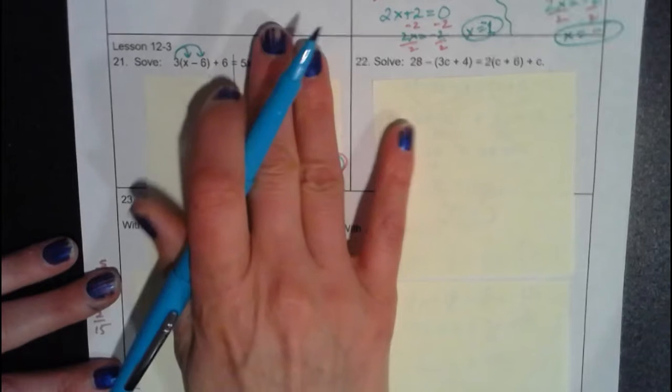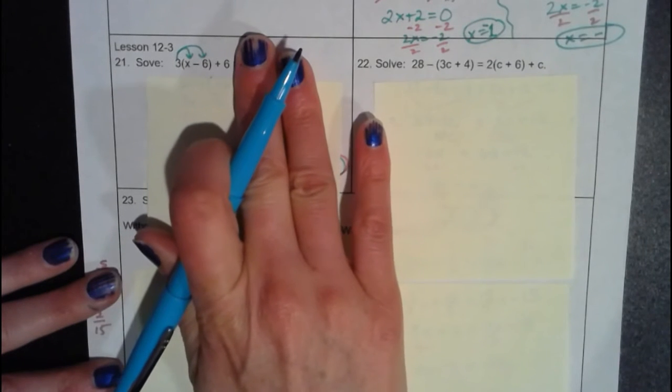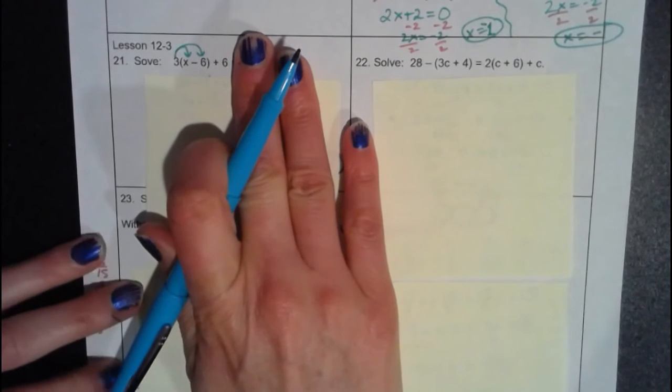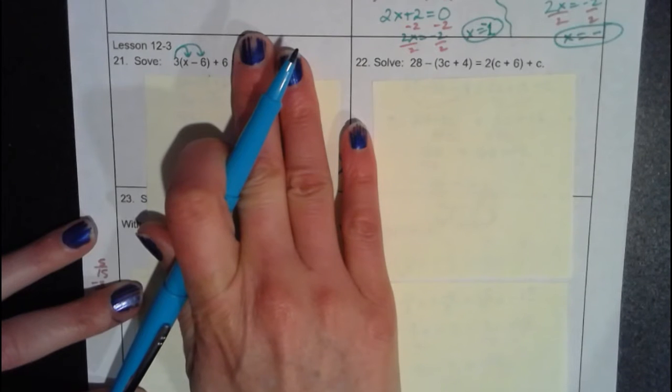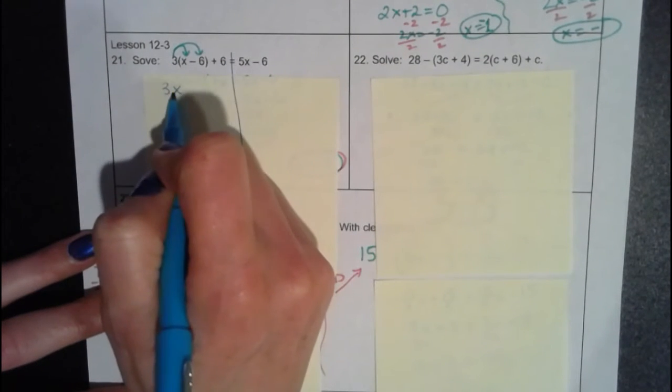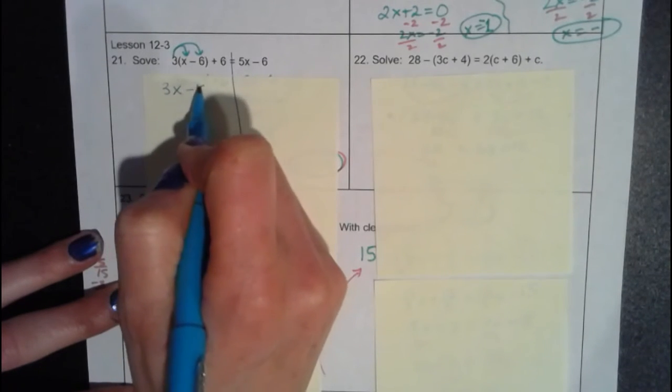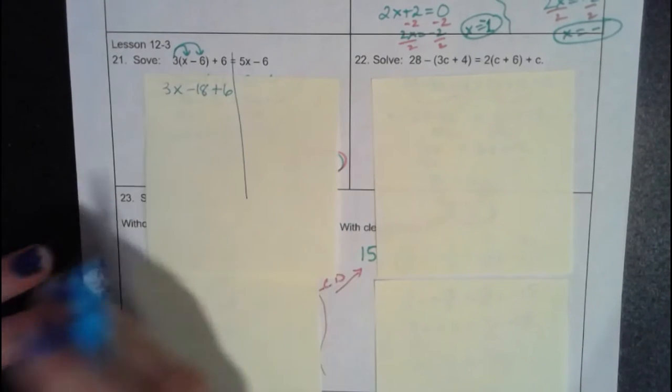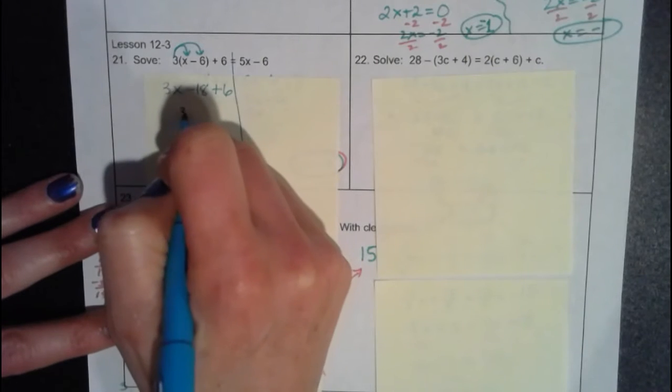And you know how to handle this. You've already done problems that look like that in our last chapter. And we need to simplify that into two-step form. We're going to multiply. So that's 3 times x and 3 times 6, which is 18. Okay? And then we're going to combine like terms.